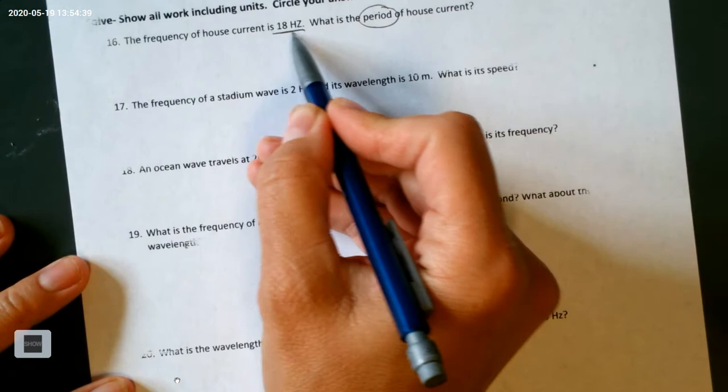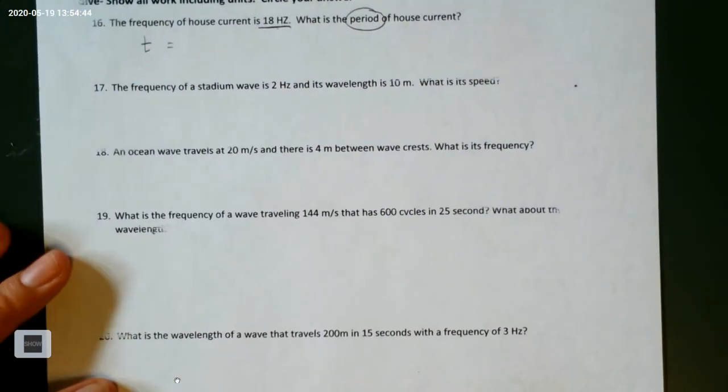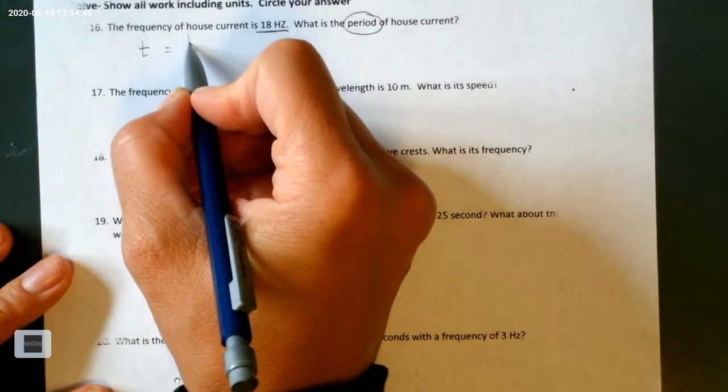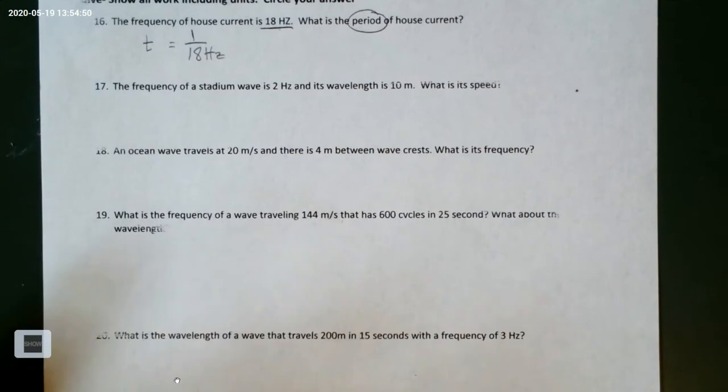So the only number we really need is frequency, which we're given. So we know that time, or the period of time, equals 1 over the frequency, which is 18 hertz. So we actually do have to get a number out of that. We could say it's 1/18th as a fraction, but that's not giving us a good time.